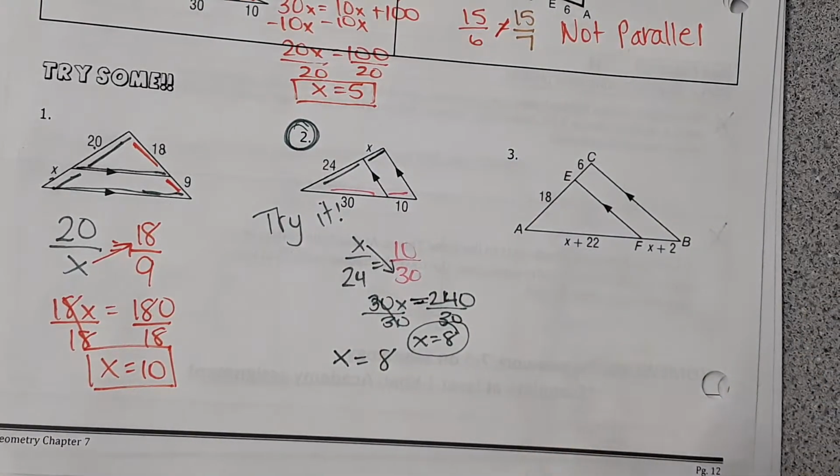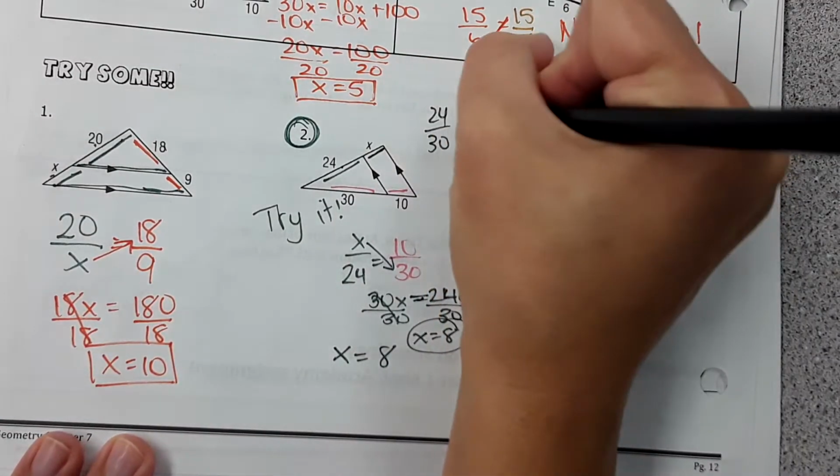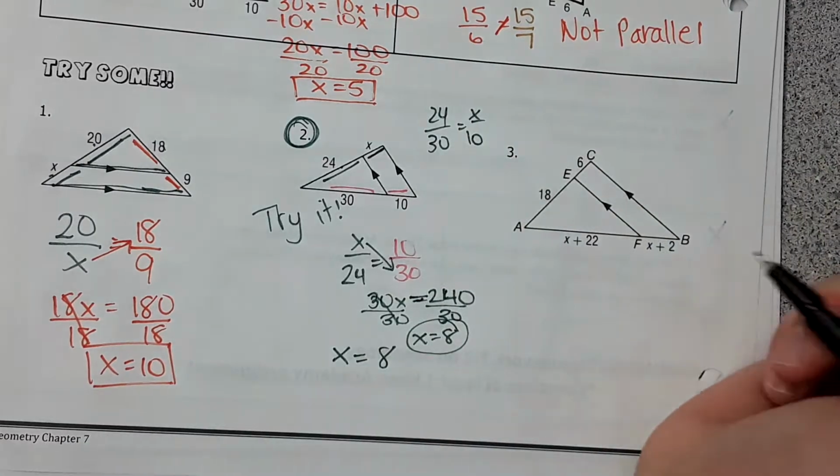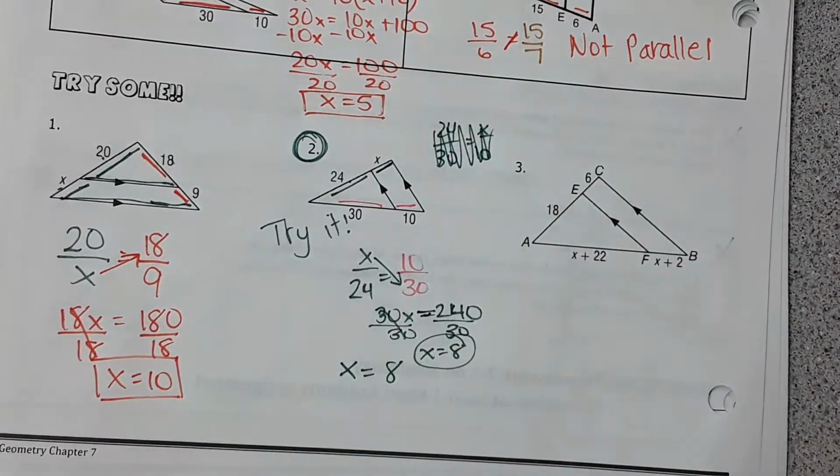Again, there's more setups that would work. You could also do 24 over 30 equals x over 10, and that would work as well. You'd get the same answer. But if you got x equals 8, you're good. Good job.